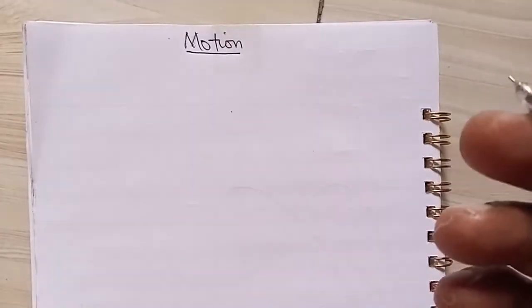In this video, we want to take a look at motion. Let's have some explanations so you can put them down before we move straight to the calculation. Motion is any change in position or direction of a body or particle.